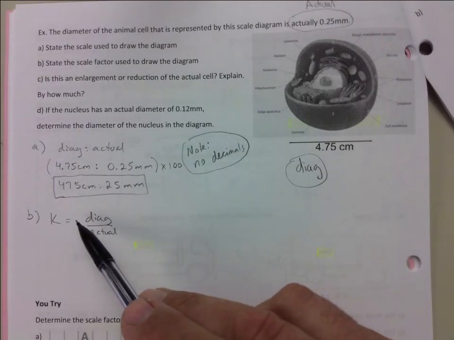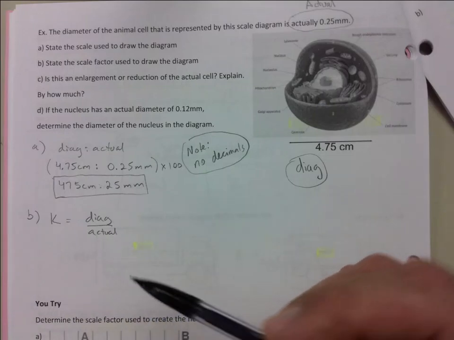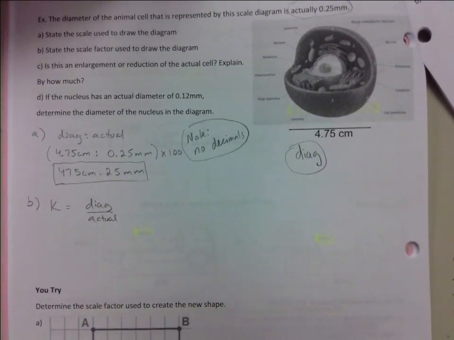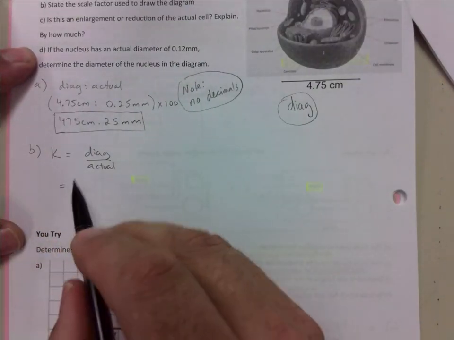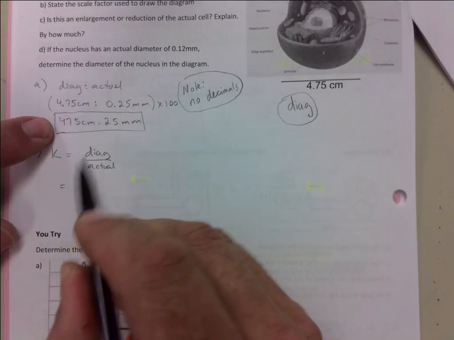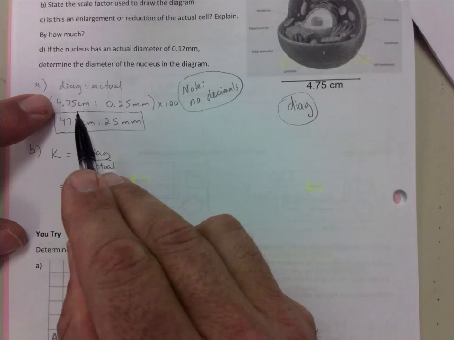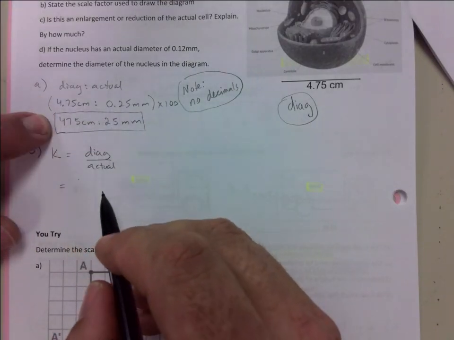So this is technically saying diameter of diagram and diameter of actual. So sometimes you have to actually write it out if you have more than one dimension at play there. So here we go. Diagram is for, which one should I use, Mr. Dirksen? This one or that one? It doesn't really matter. I'm going to use this one here.